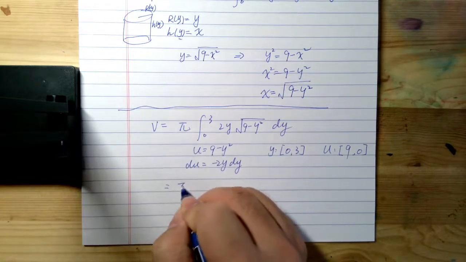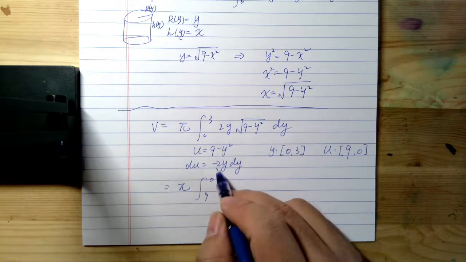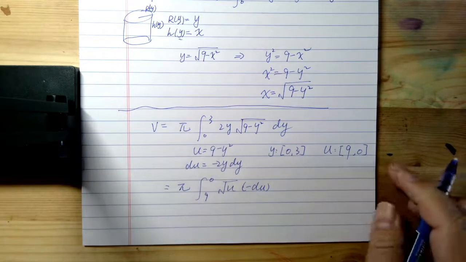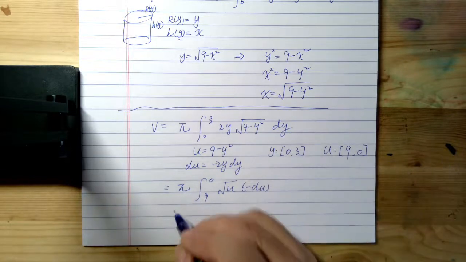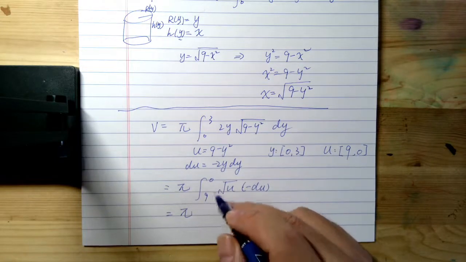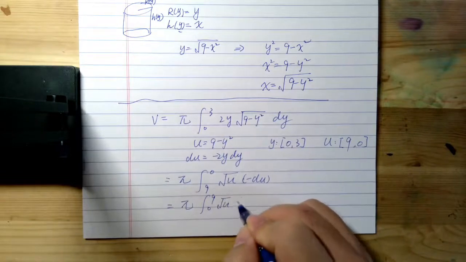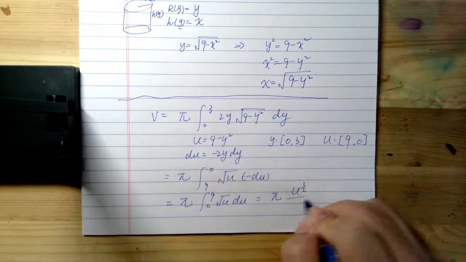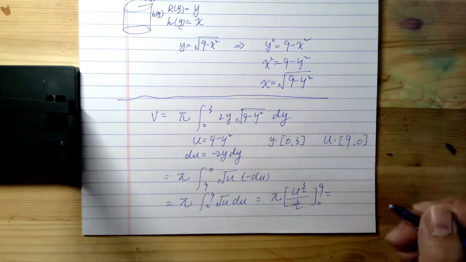So this is going to be pi, from 9 to 0, where 2y dy equals negative du, so it's the square root of u times negative du here. Apparently you will see that you have a negative here, and the limits go from 0 to 9. What you can do here is flip the limits. It turns out it's going to be u to the power 3/2 over 3/2, from 0 to 9. So all you need to do is substitute.